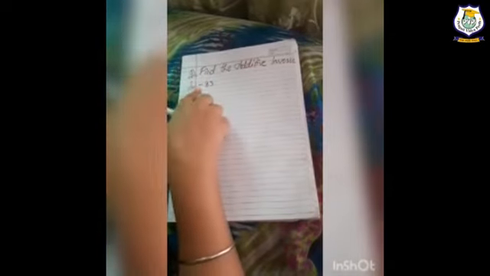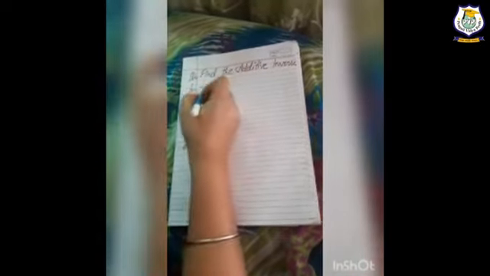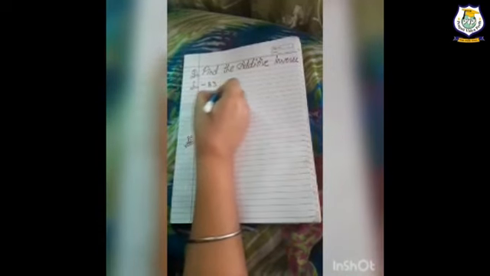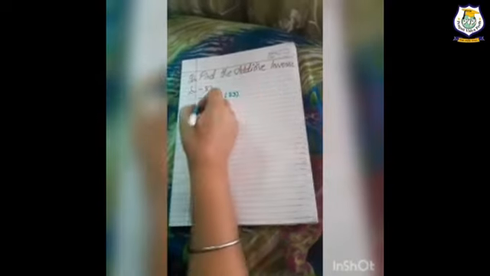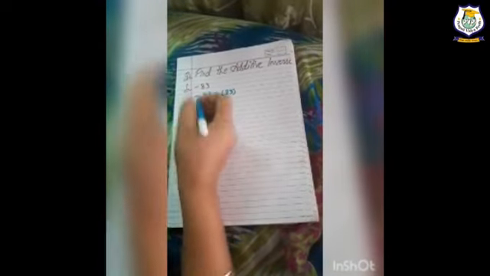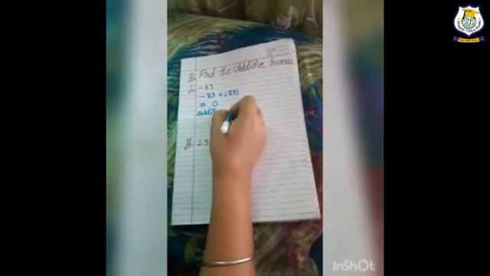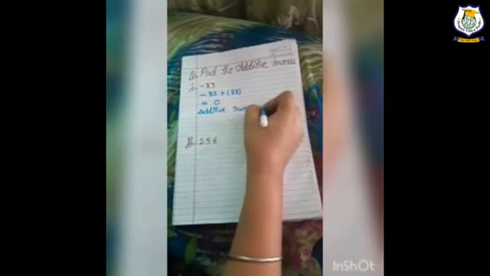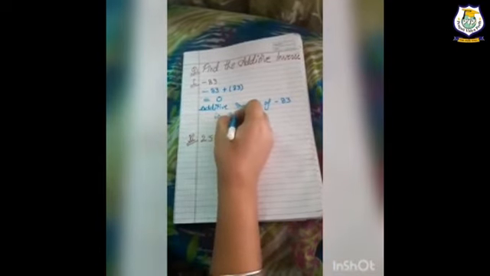So the opposite of minus 83 is plus 83. We can write 83 plus the opposite of minus 83 is equal to 0. So we can say that the additive inverse of minus 83 is plus 83.